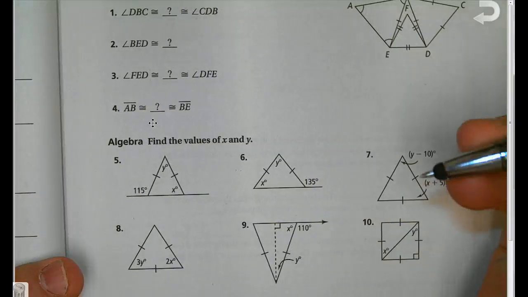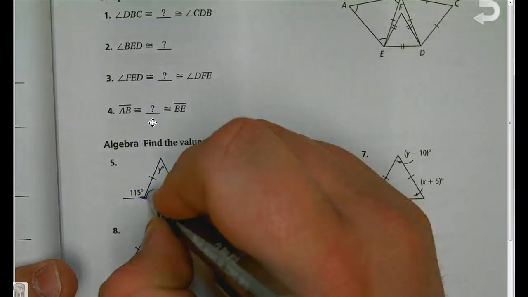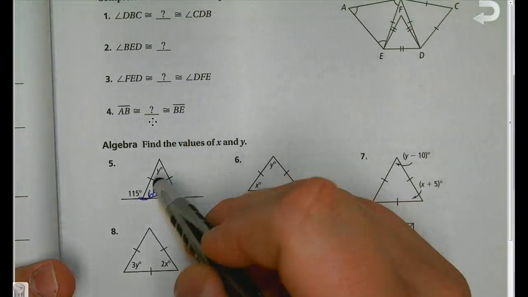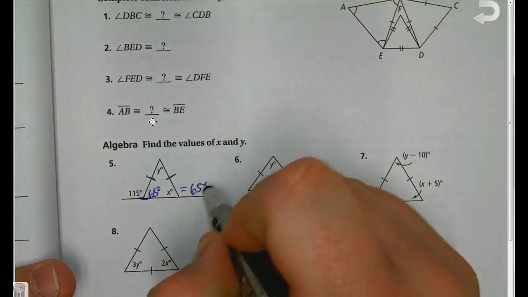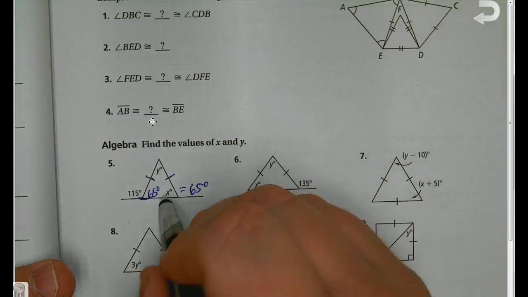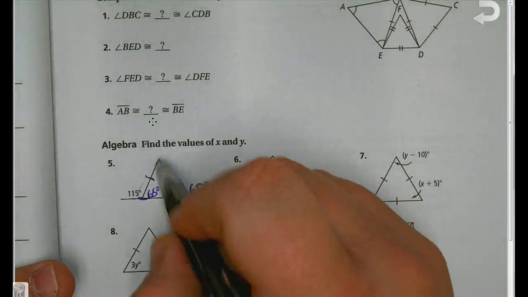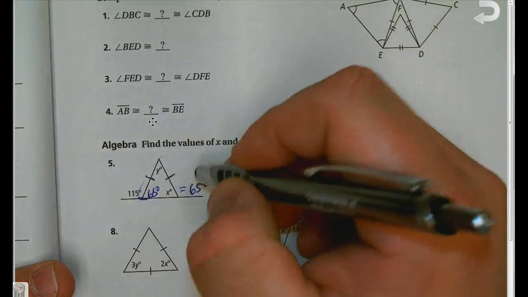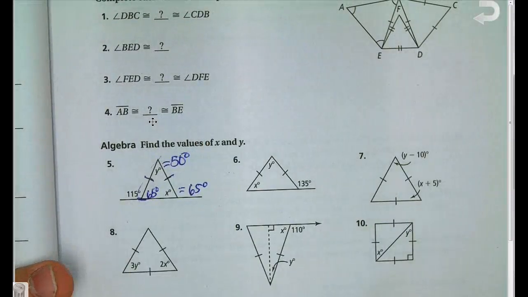For number 5, this is a linear pair, and so this angle will be 65 degrees. Because this is an isosceles triangle, that means x is also equal to 65 degrees. And so if x is equal to 65 degrees and this is equal to 65 degrees, this is a triangle, and so we add 65 plus 65 and get 130. We subtract that from 180, y is equal to 50 degrees.